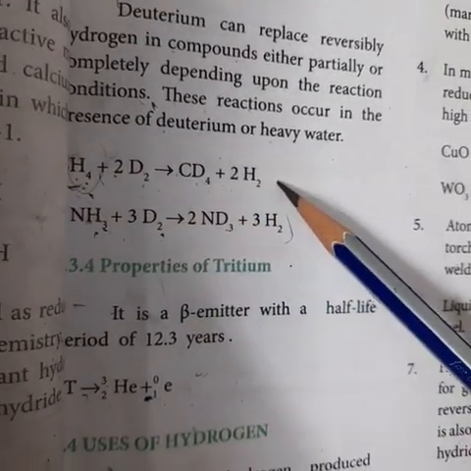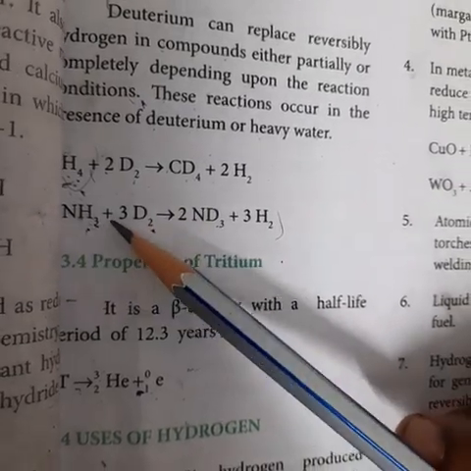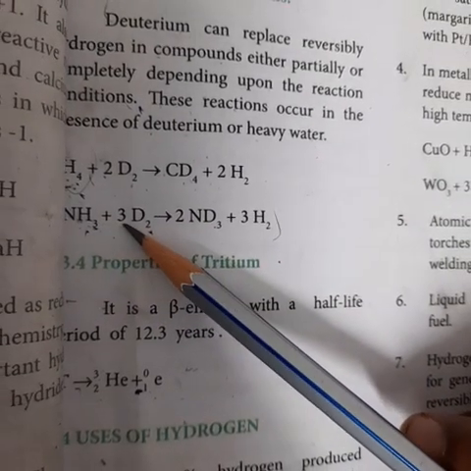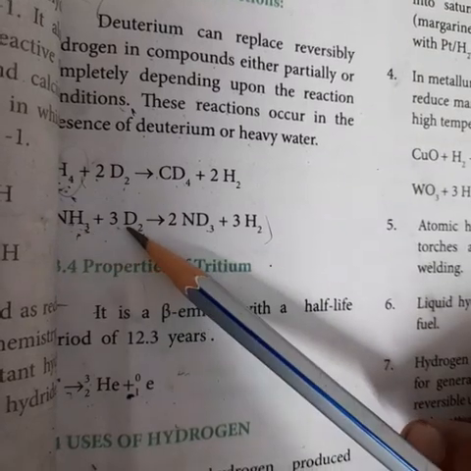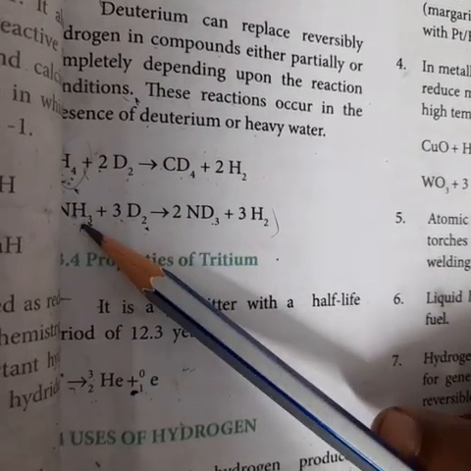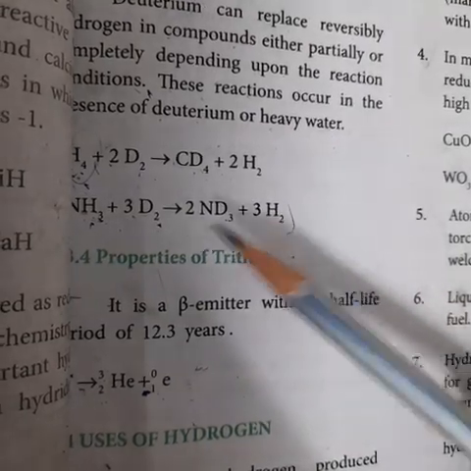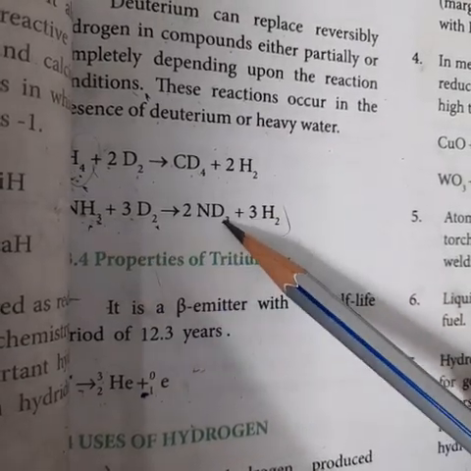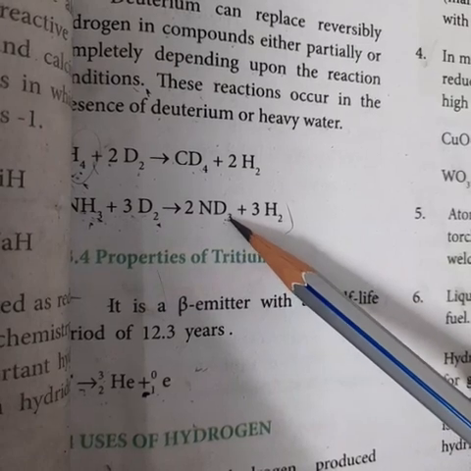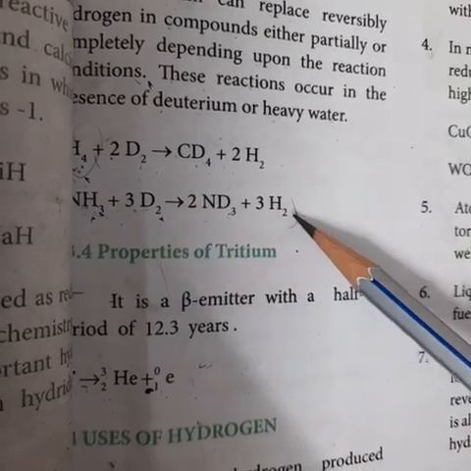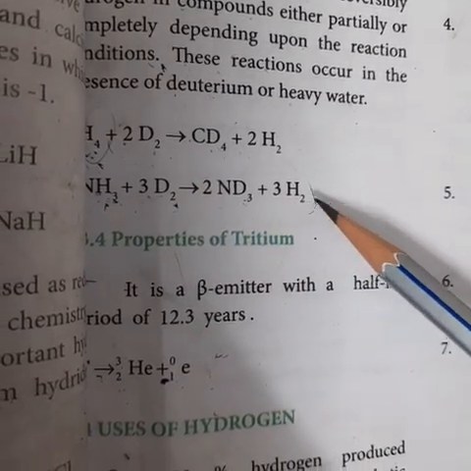Another equation, ammonia: 2NH3 plus 3D2. Deuterium exchanges the hydrogen from the ammonia to form ND3. Instead of 3 hydrogen atoms, 3 deuterium atoms take their place here, and hydrogen is also released.